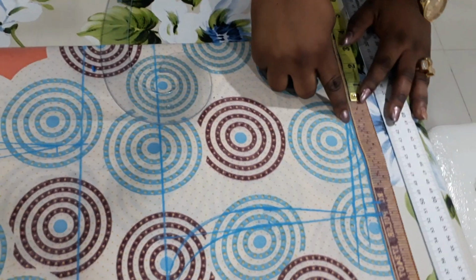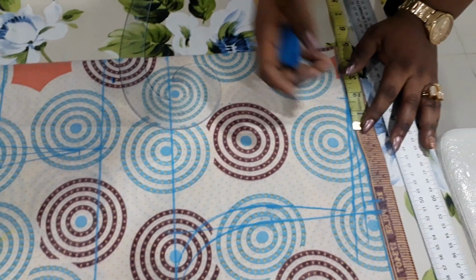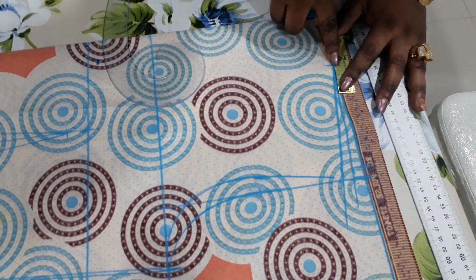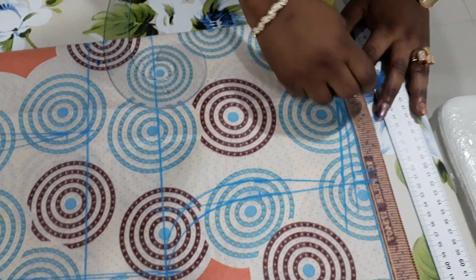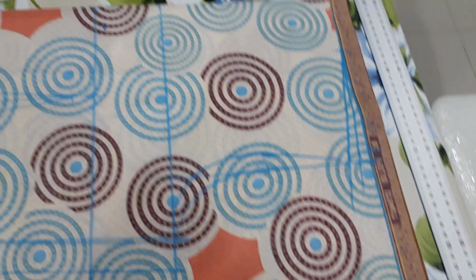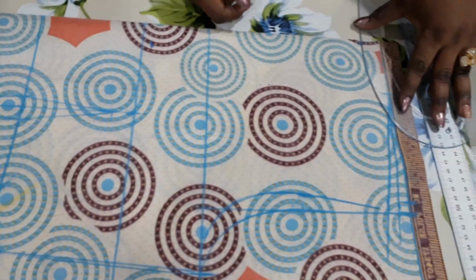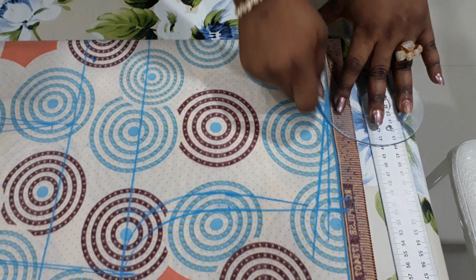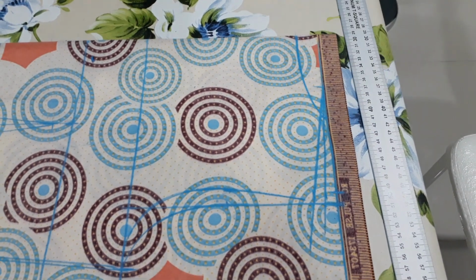So the remaining 1.5 inch will be along the back slope. So from here, 1.5 is here. Can you see that? So this is where it is. And then I will use my armhole to curve it out. So this is the back neck.